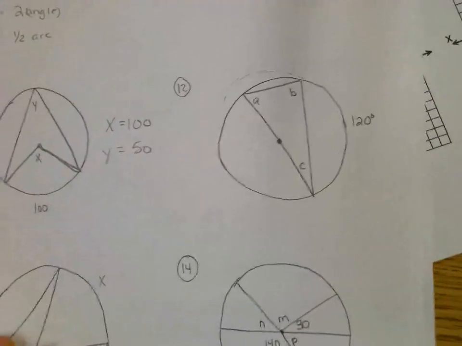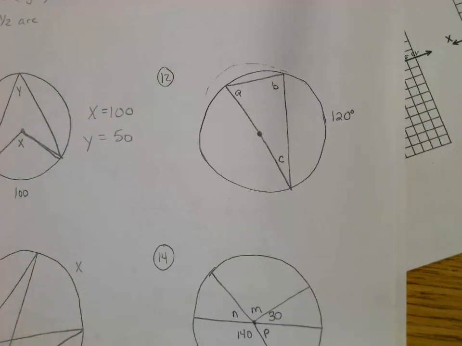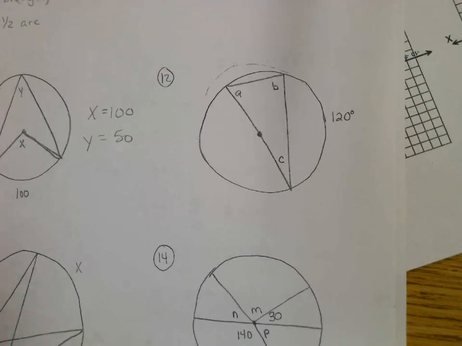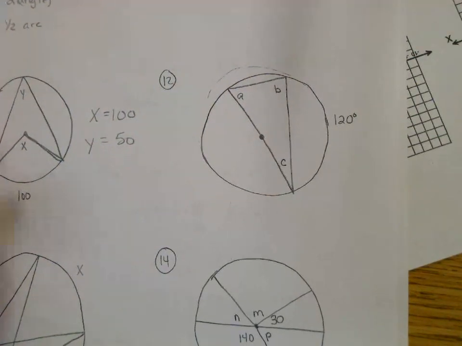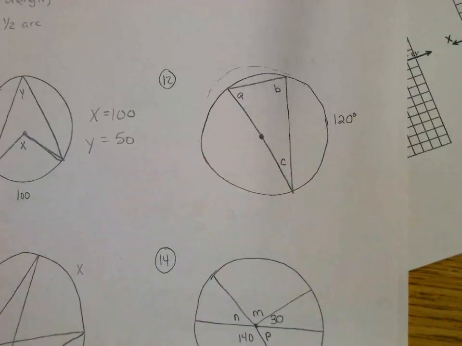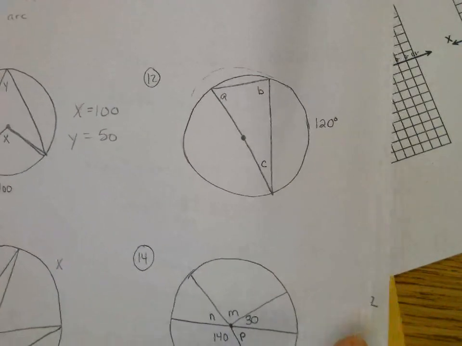Okay, looking at number 12. This is where it gets to be a little bit more difficult, okay? And you've got to use some thinking skills to get through it. Up till this point, I really don't find any of those really hard that we've done. When you get to here, the last couple might be a little bit more difficult, and then I'm going to put one up there that's extra credit.